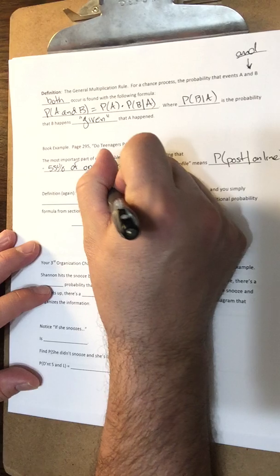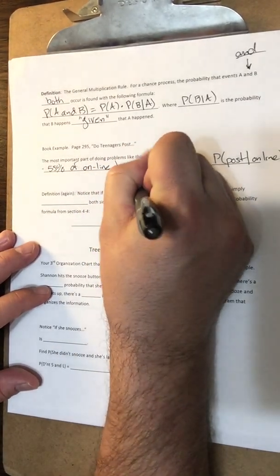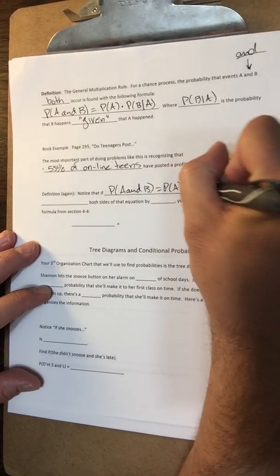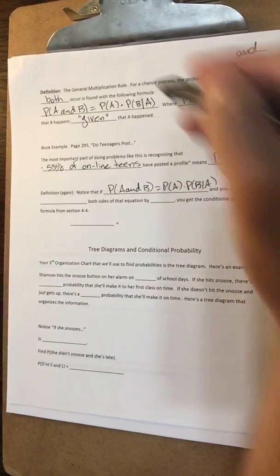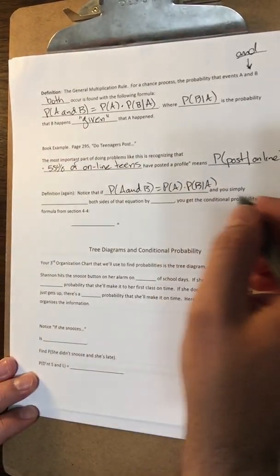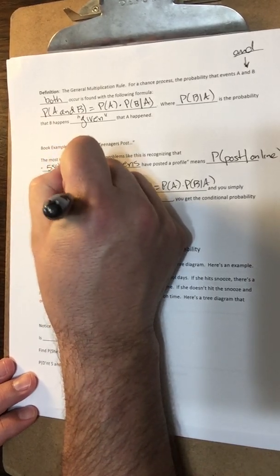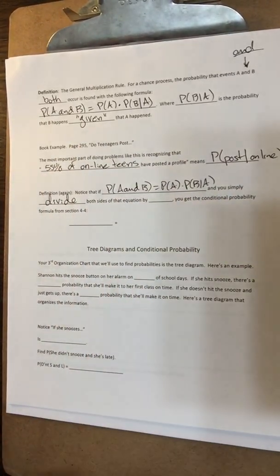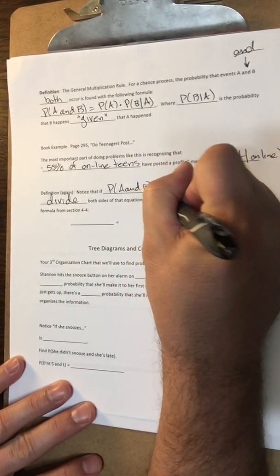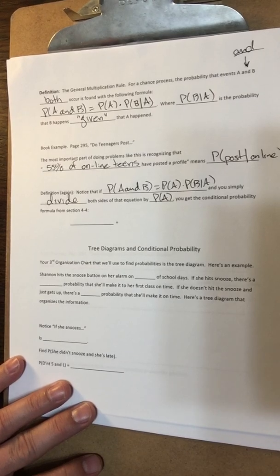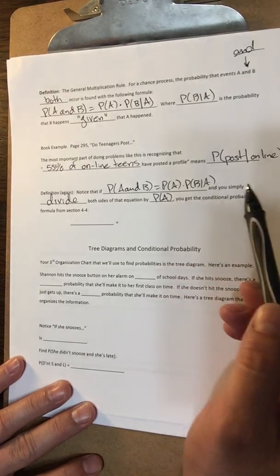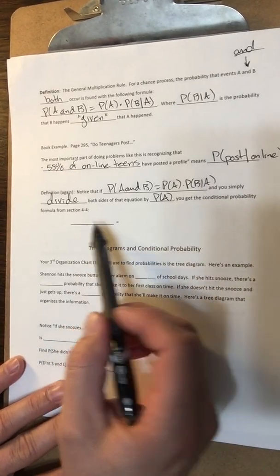Definition. Notice that probability of A and B is equal to the probability of A times the probability of B given A. I already wrote that up at the top. I'm repeating myself. And you simply divide both sides. See, I'm going to do a little algebra and write another formula from that one. If you divide both sides by probability of A, you actually get a probability condition. Like if you get this one and divide, you're going to have this by itself. So you're going to have a conditional probability formula.